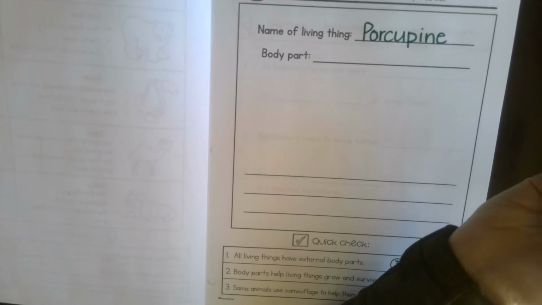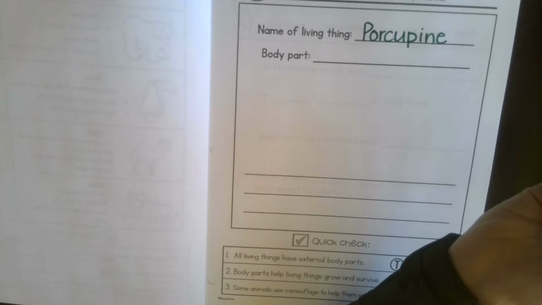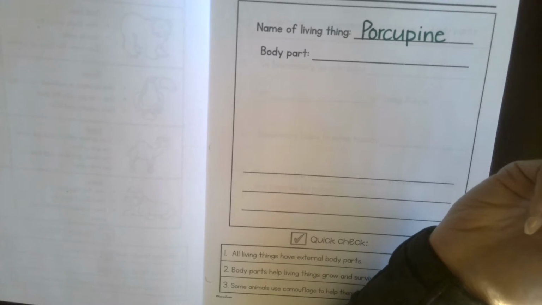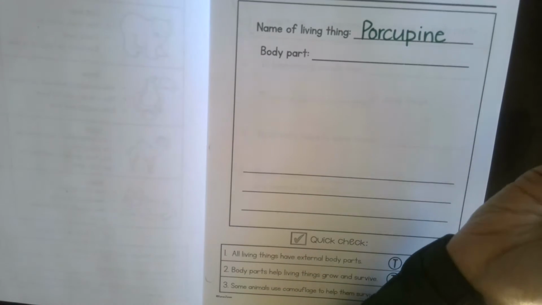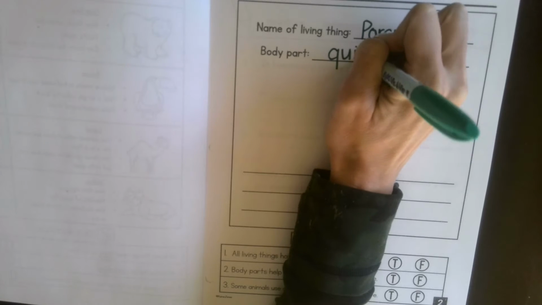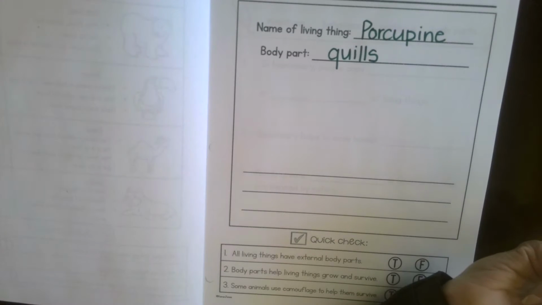That was one of the living things that it showed. You guys, it showed so many things. It showed elephants, giraffes, flowers. What else did it show? It showed a ton of things. So there's lots of different options for you guys to choose. And then I want you to think of the body part that it talked about that it uses to help them survive. So the porcupine used its quills, those sharp things that come out. Okay, so I'm going to write quills.